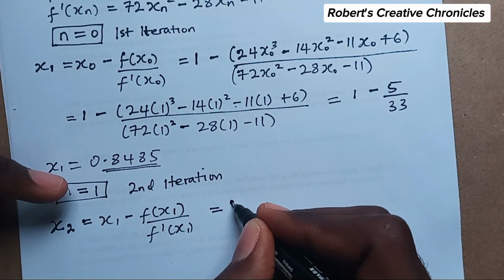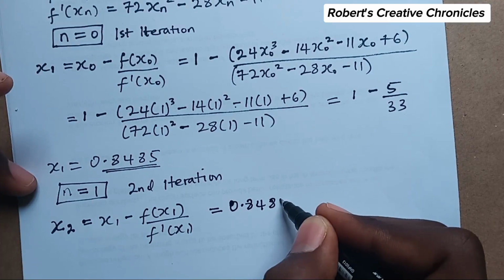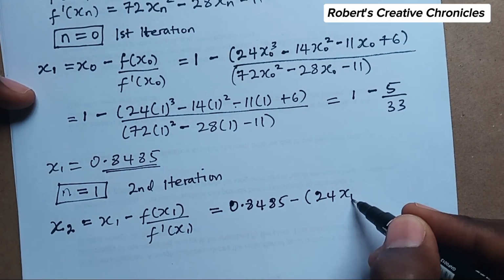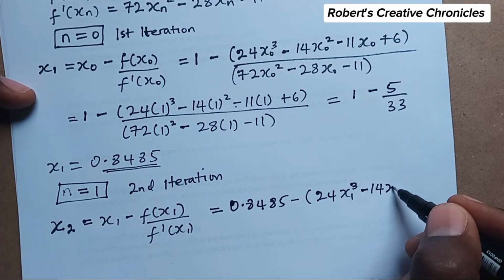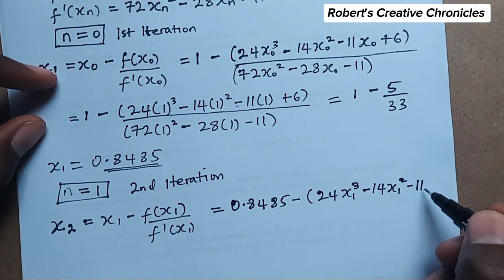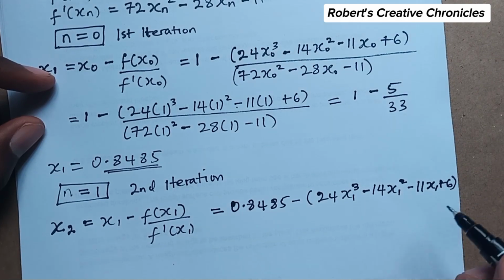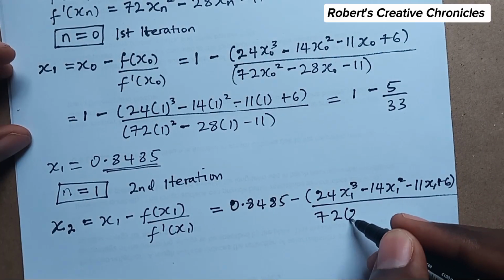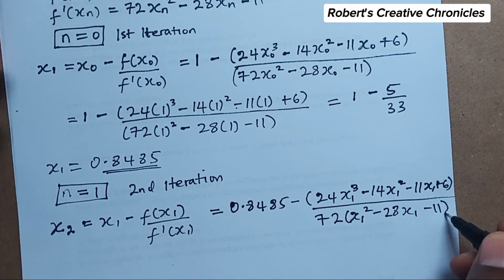Where is x1? x1 is 0.8485 minus 24 x1 cubed minus 14 x1 squared minus 11 x1 plus 6, all over 72 x1 squared minus 28 x1 minus 11.